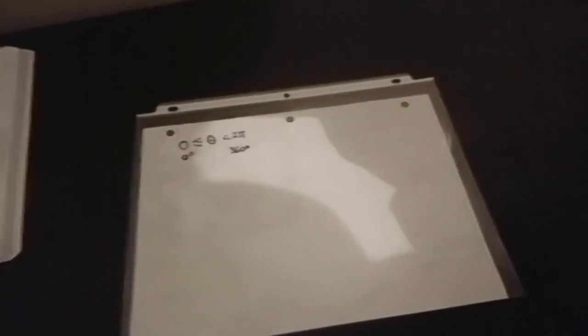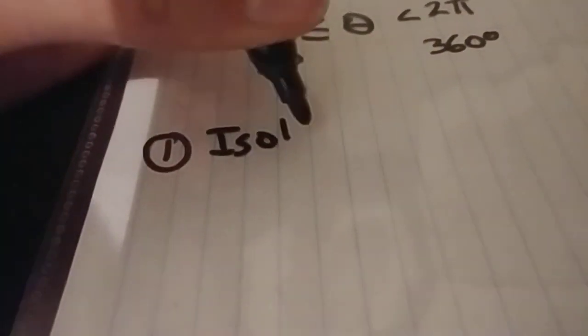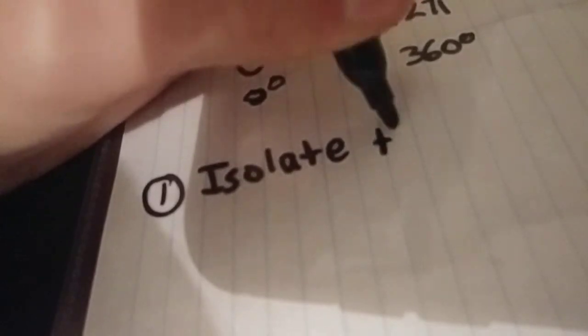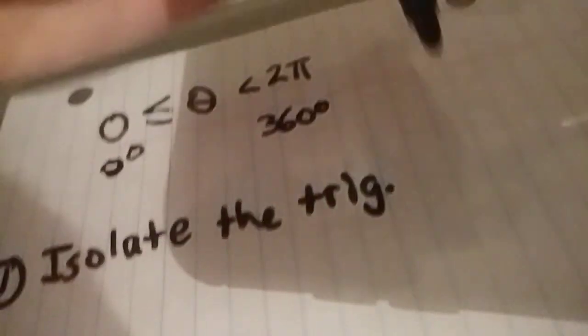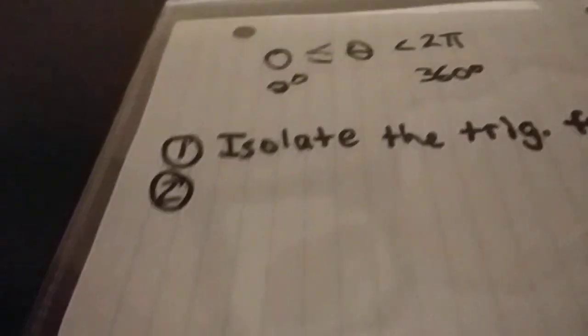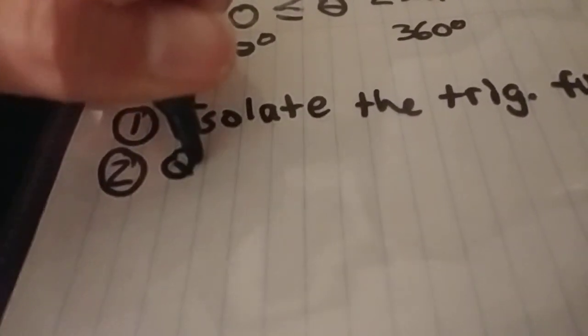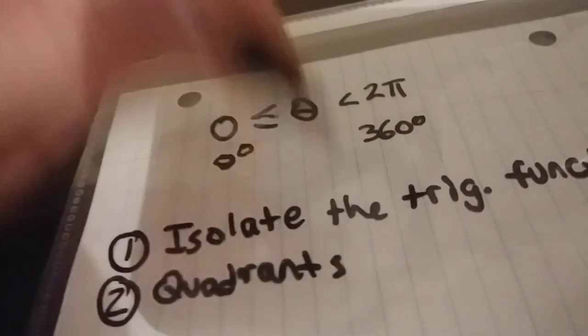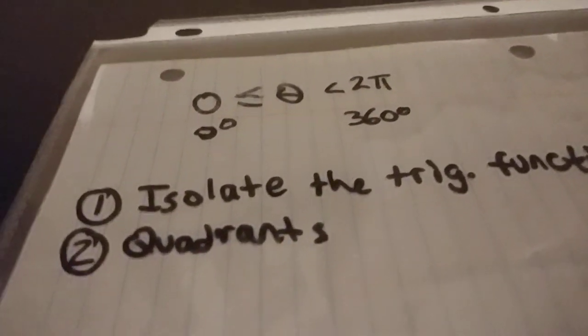The first thing that you want to do is isolate the trig function. Just like how you would isolate x, you have to make it by itself. Then you want to figure out what quadrants it's in, because you could have up to 4 different angles based on if it's negative or positive. Remember the rule?